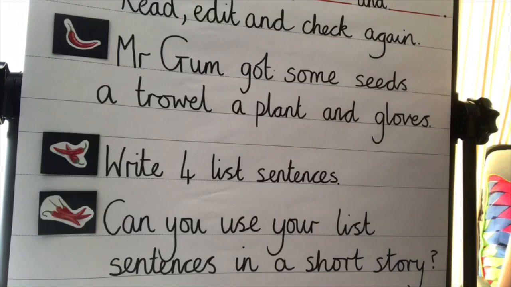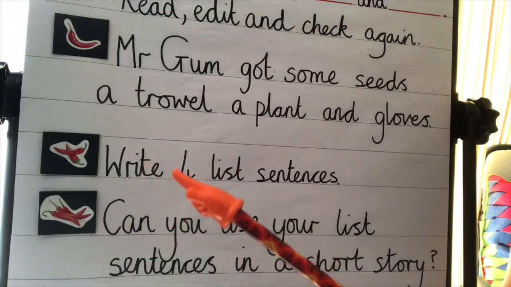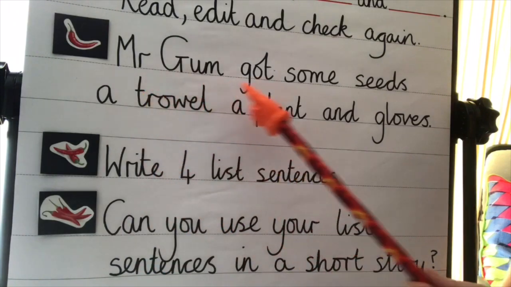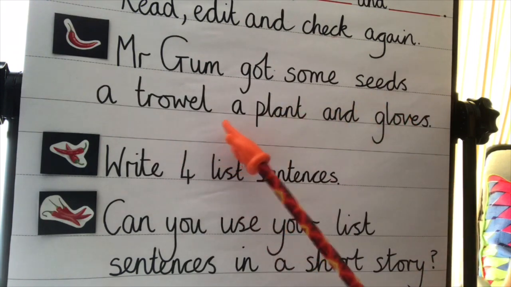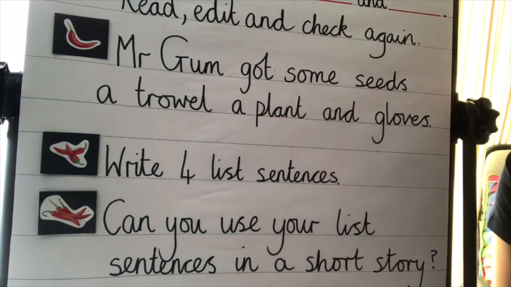Okay, if you're going to go for the Chili 1 challenge, I've written a sentence for you. It says, Mr. Gum got some seeds, a trowel, a plant and gloves. If you're going for a Chili 1 challenge, I'd like you to punctuate that sentence correctly with your commas.